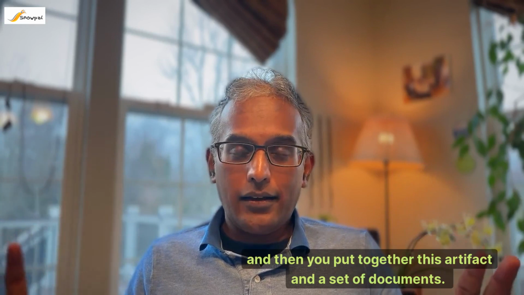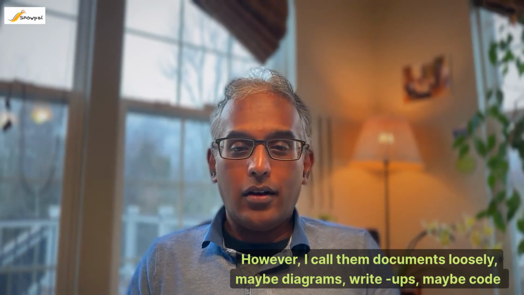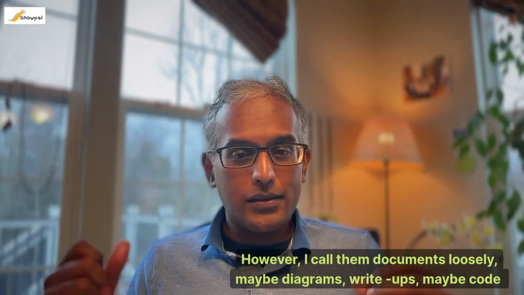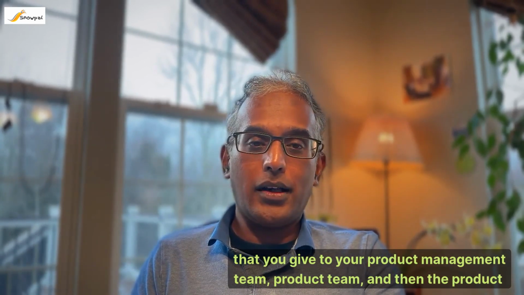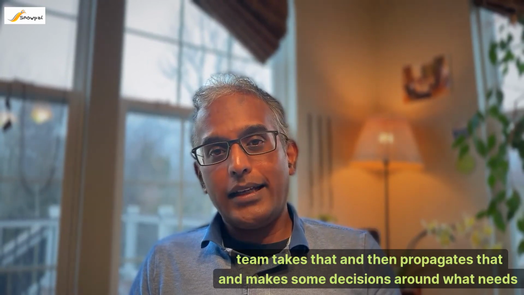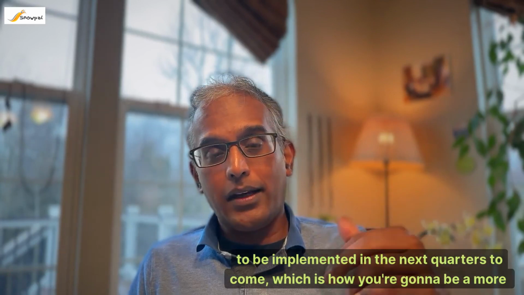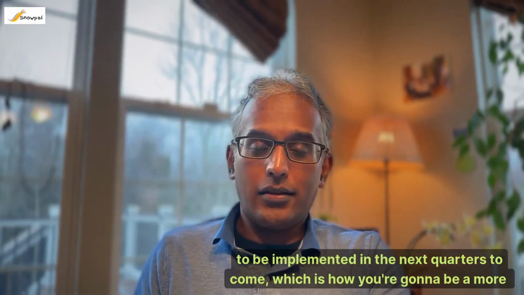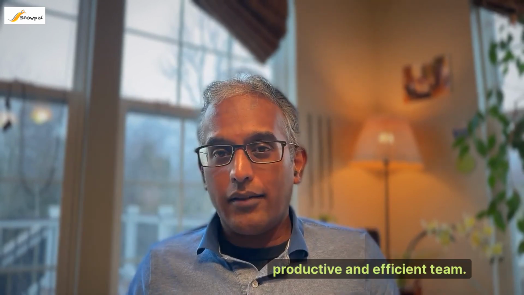Then you put together this artifact and a set of documents, loosely speaking, maybe diagrams, write-ups, maybe code that you give to your product team. The product team takes that and makes decisions around what needs to be implemented in the quarters to come, which is how you're going to be a more productive and efficient team.